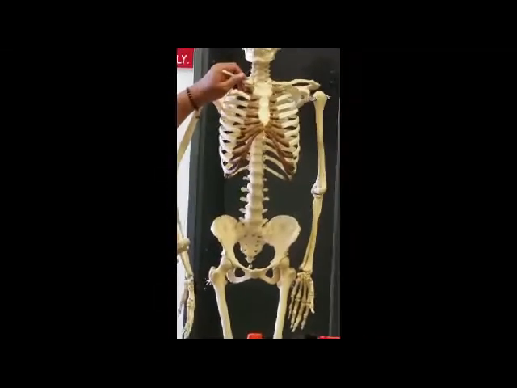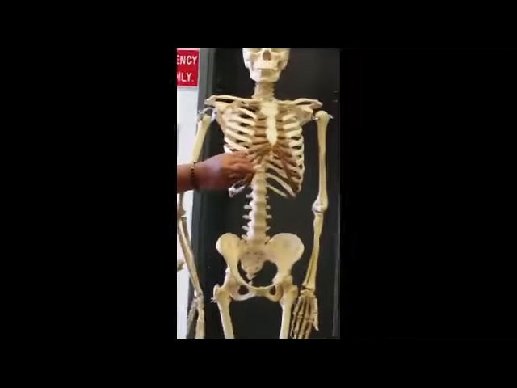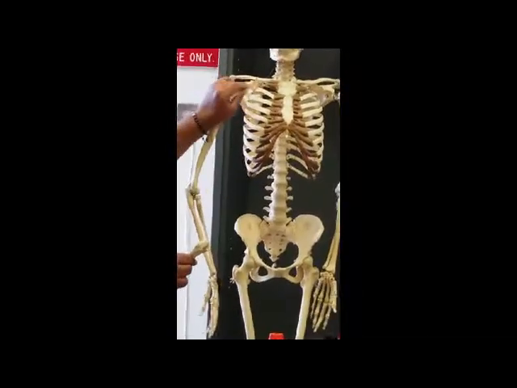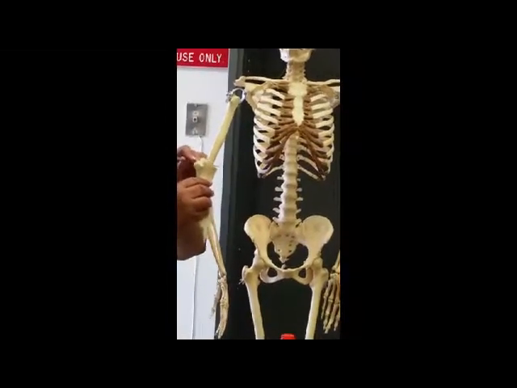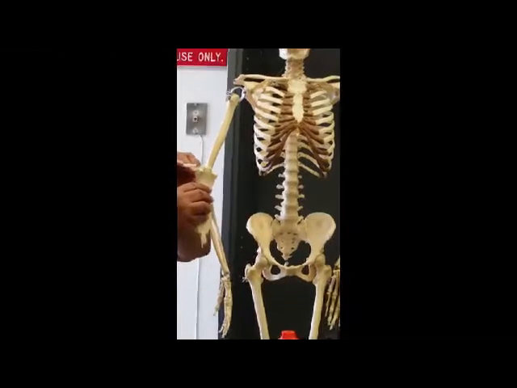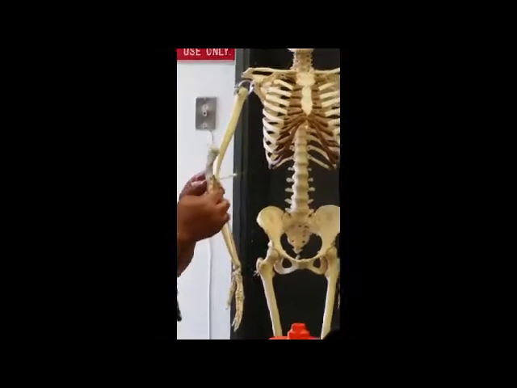Now, here are some little notches up here, and this is called the clavicular notch. That's where the clavicle sits. So look carefully, every part of the bone is important. So here's the sternum. Here's the manubrium, the body, the xiphoid process. This is the clavicle that comes in and sits right there. So this little notch is called the clavicular notch.